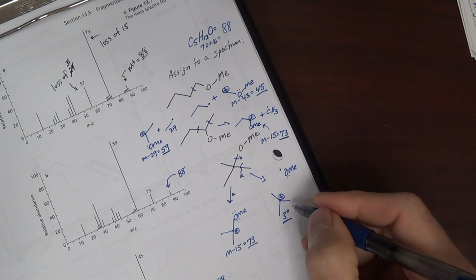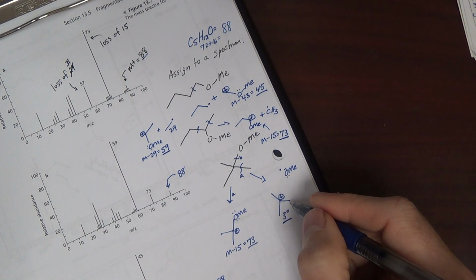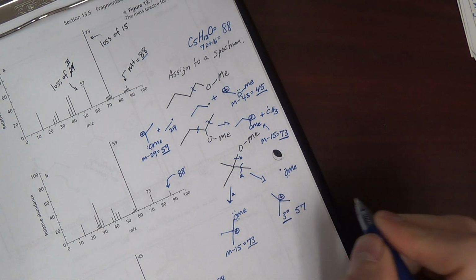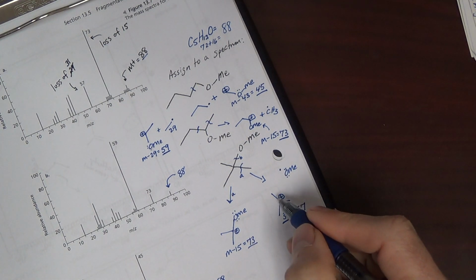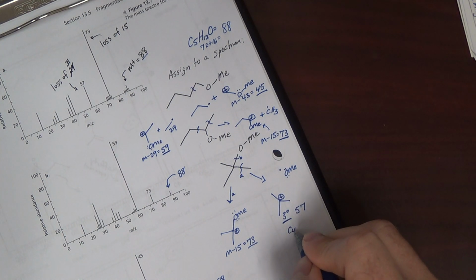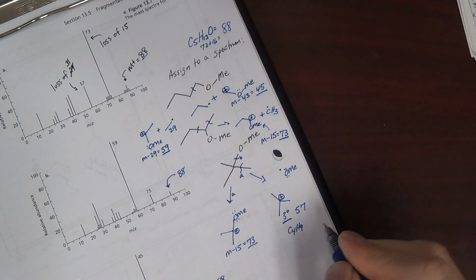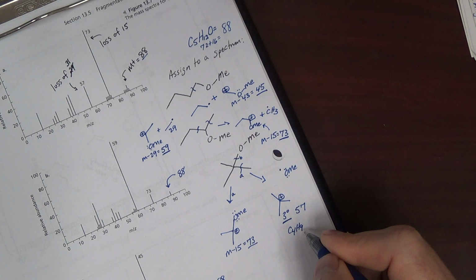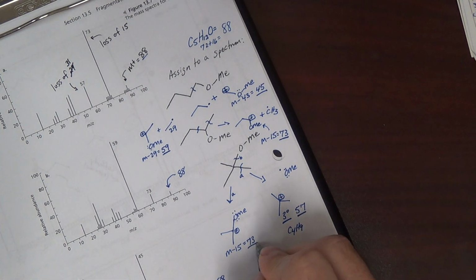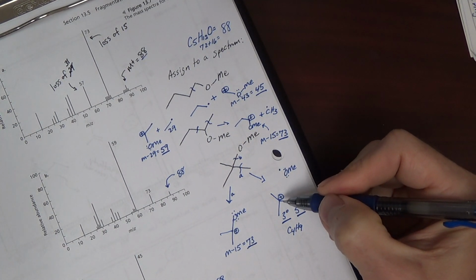And that cation is going to be, what's that, 4, 48, and 9, 57. I'm not going to do an M minus, I'll just add that one up. It should be 57. It should be C4H9, 3 H's on each carbon, 9. 48 and 9 should be 57. Okay. I think it's very reasonable to predict a tertiary cation to be formed here.